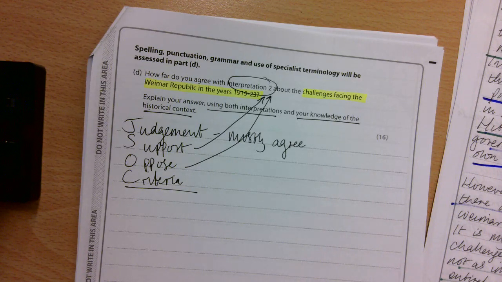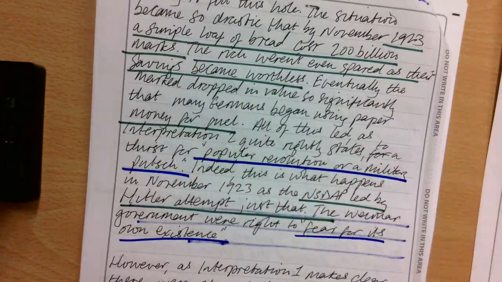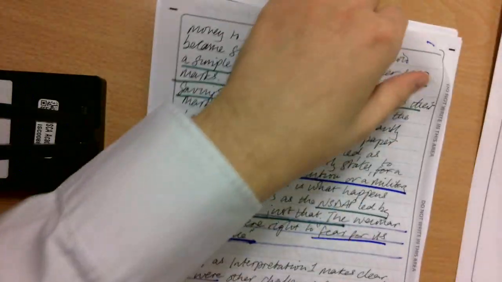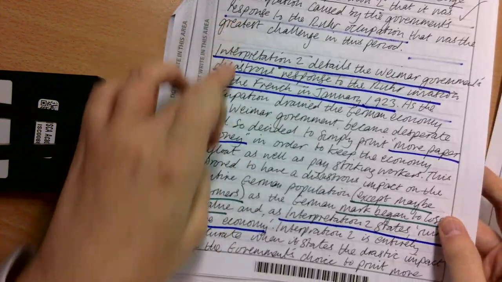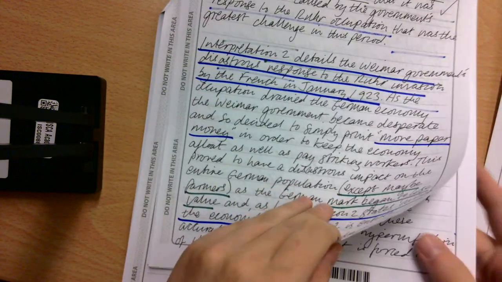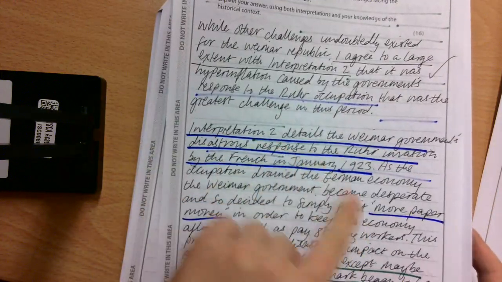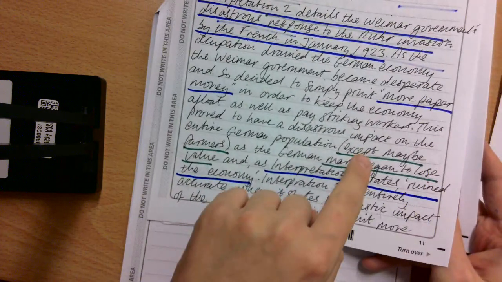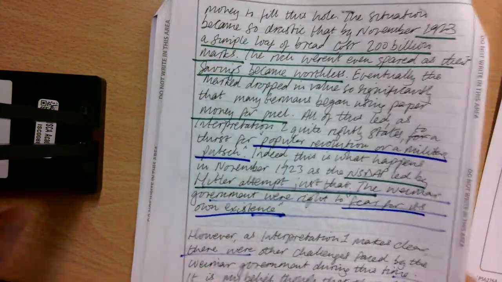to this. So if we look back at my example, just zoom out a bit, we've already gone through the introduction, okay? I've then shown you this supportive paragraph that works in direct links in blue, direct links to the interpretation, and then support from my own knowledge in green. And you can see it's kind of littered all the way through it. What we now need to do is to give the other side of the story.